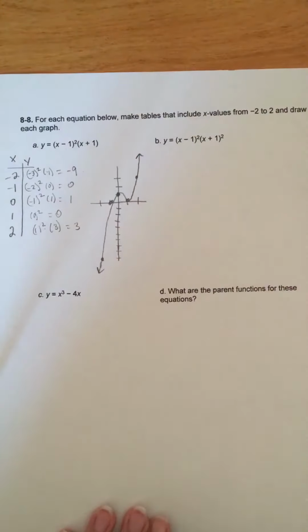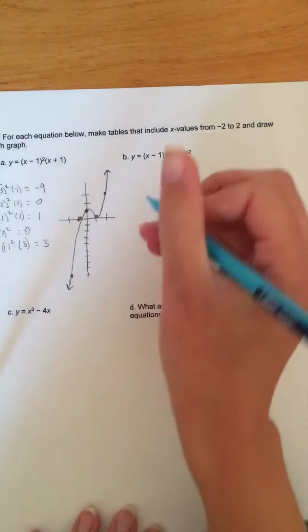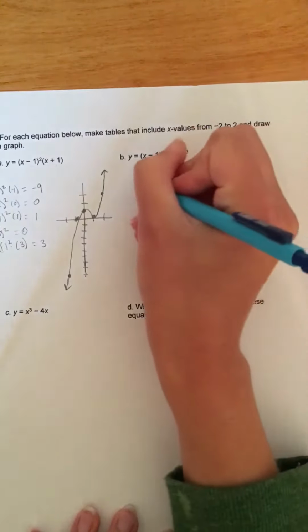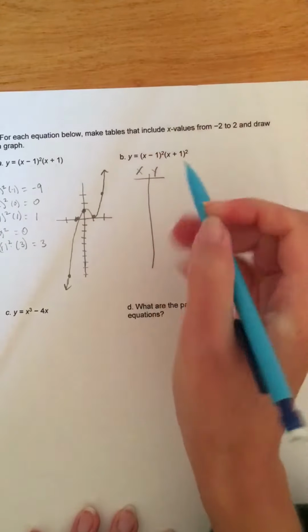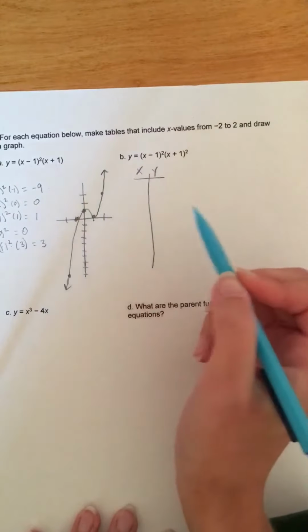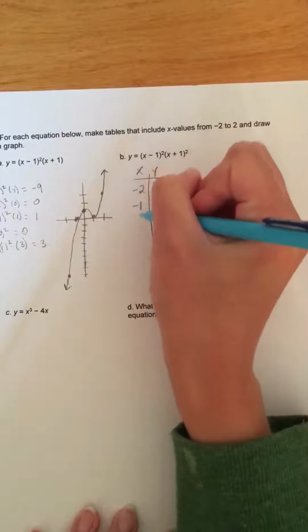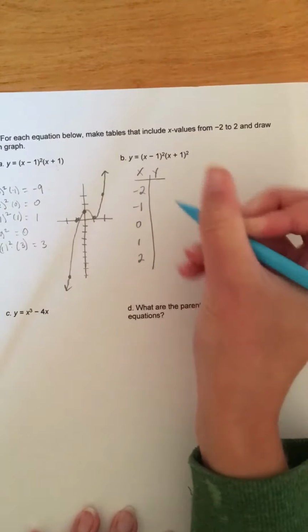Perfect. So we're going to do the same thing on B and C. So we're going to make a table on B. It's very similar. The only difference for the B equation is that this second part from A is now squared. So that's kind of helpful. So I'm going to label this -2, -1, 0, 1, 2, and plug these in here.